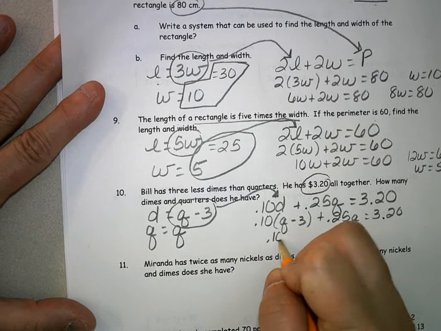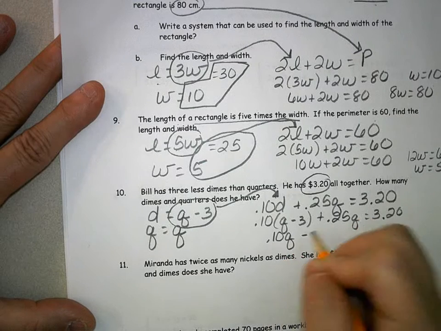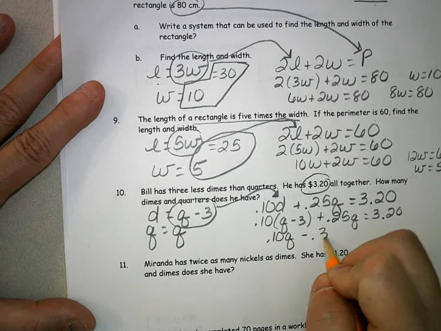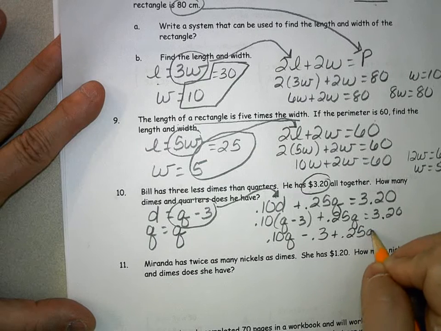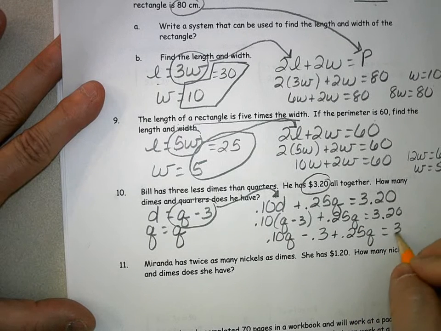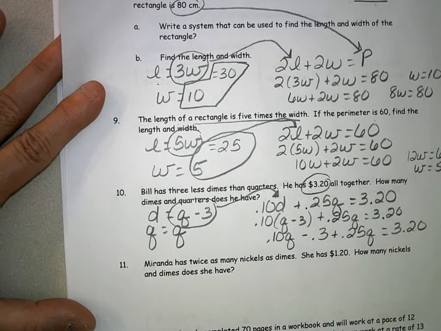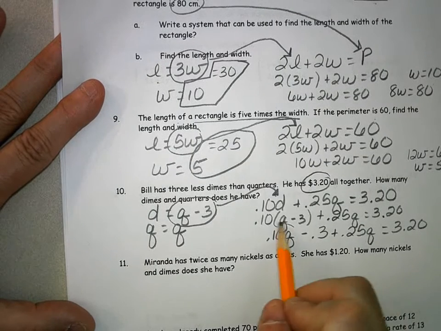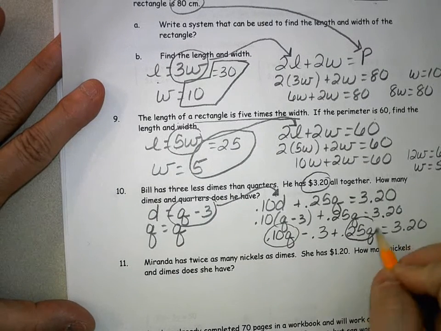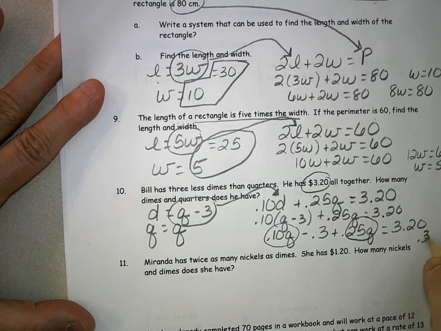So this becomes 0.10Q minus 0.3 plus 0.25Q equals 320. These two things can be combined, and we have 0.35Q.